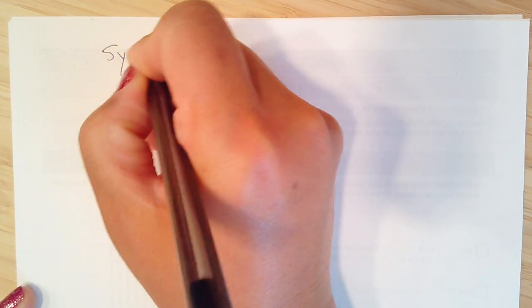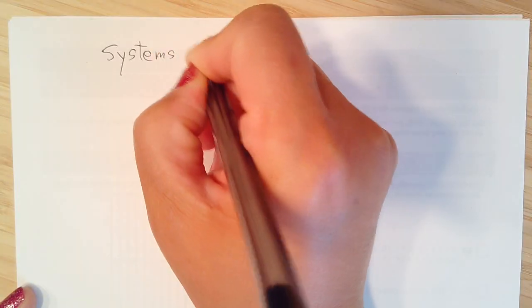Okay, we have learned how to solve the system of equations in 2 variables and 3 variables if they're linear. And we also learned how to solve the system of nonlinear equations in 2 variables, just x and y. And today we're going to start a new topic, which is the system of inequalities. That is something new, right? Systems of inequalities.